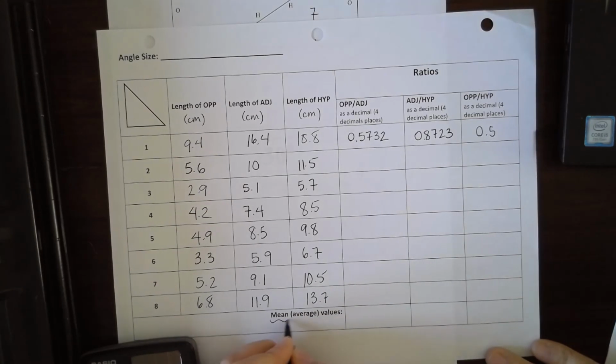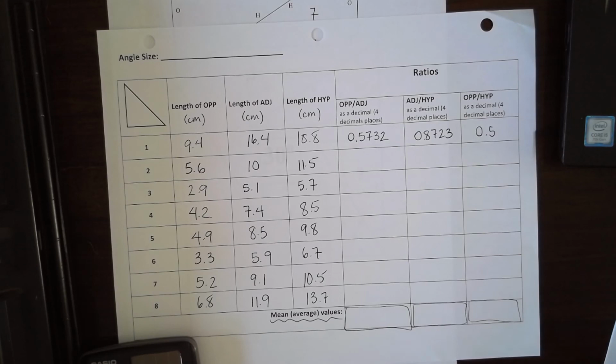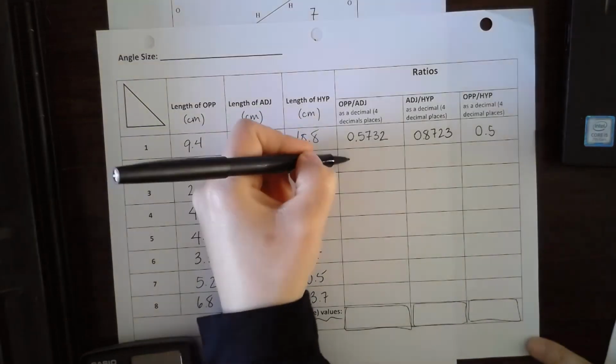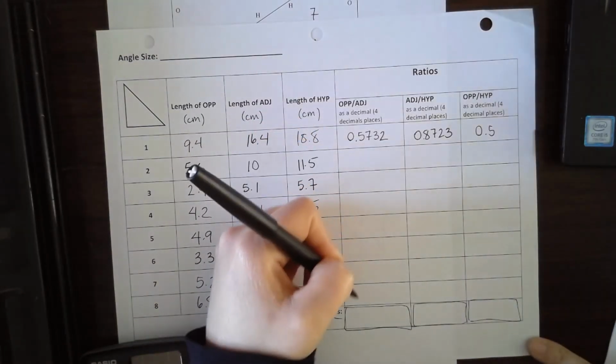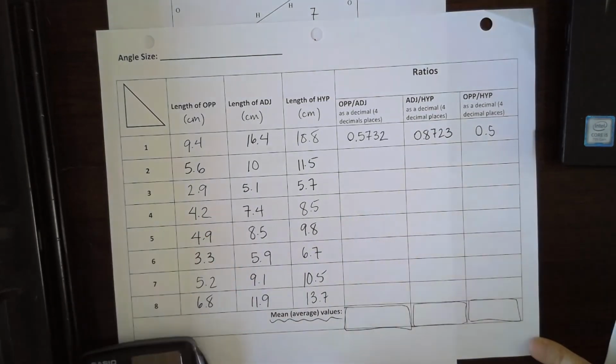Now, the bottom here asks you to find the average value, and you just need to find the average for that column, this column, and this column. In case you don't remember, to find the average or the mean, you add up all of these numbers and divide by the number of numbers you have. So we're going to have 8 triangles.